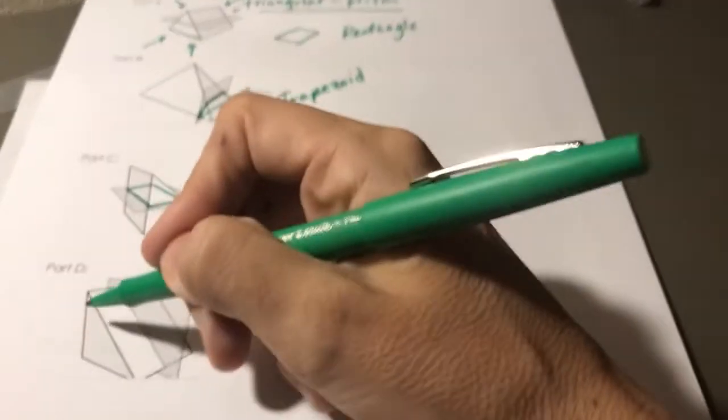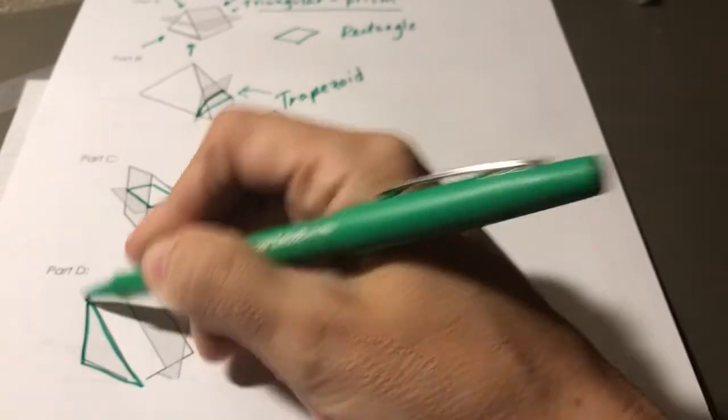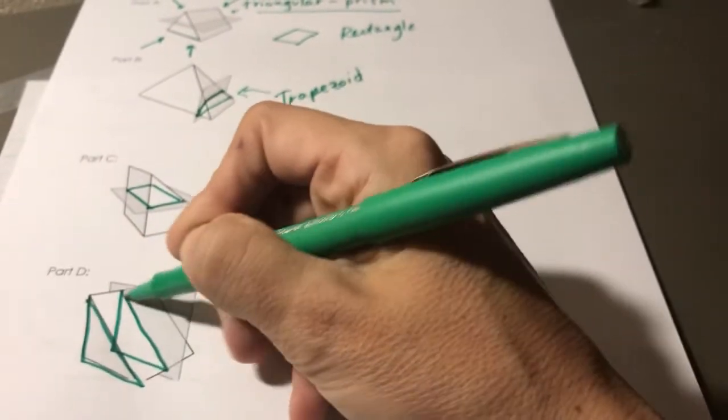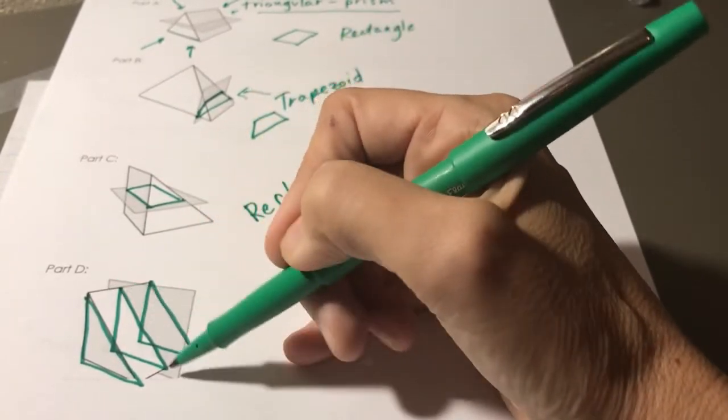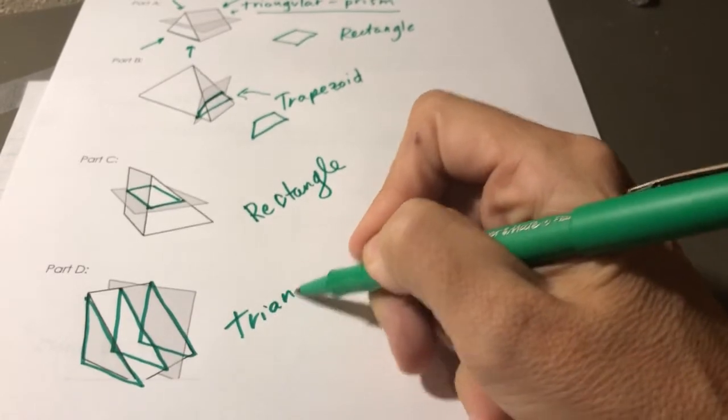And now here, I definitely look like I'm just going to get another triangle. This object could be made by stacking triangles. So if they cut it somewhere in the middle, definitely getting a triangle.